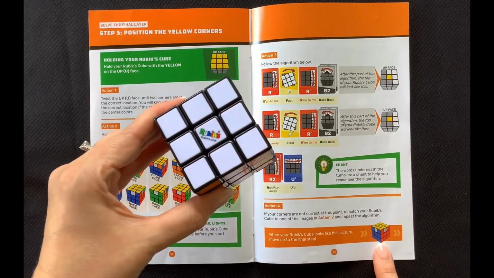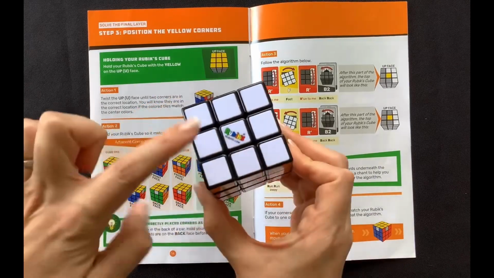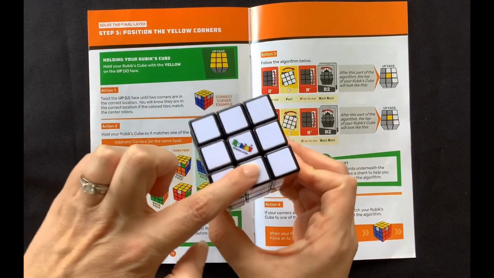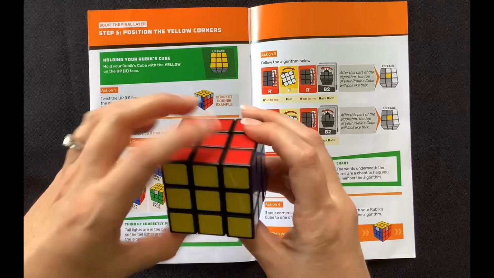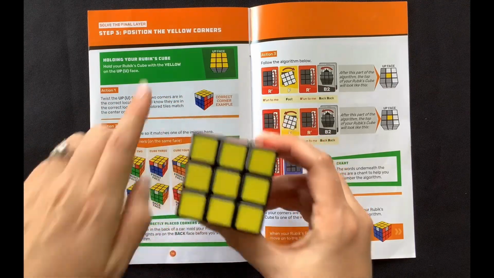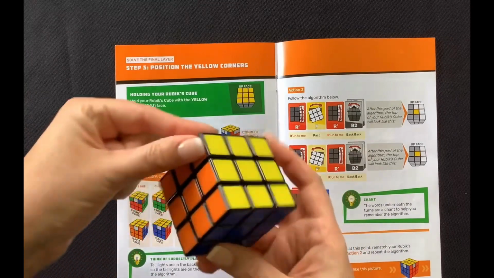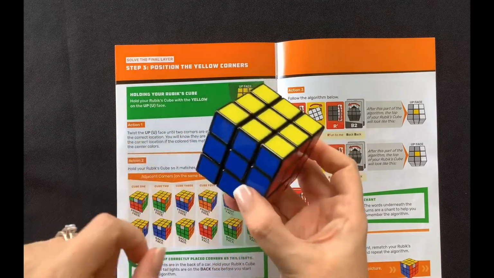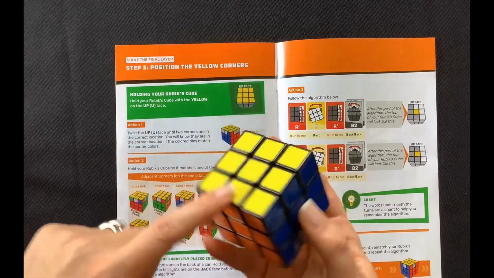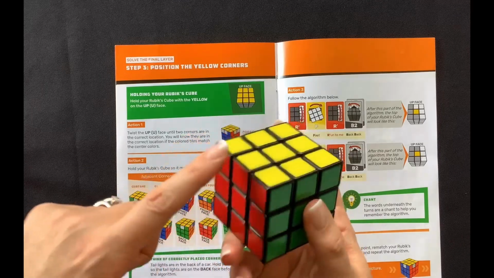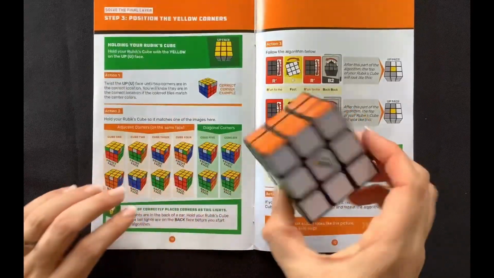Oftentimes you have to go to the next page and there's one more step where we have to move these edges. It would actually be these edges, because this part is only to position the yellow corners. But if you can see, obviously with it solved, I do have my corners. Oftentimes you have these edges that need switched, and that's usually the last step, but we got lucky again.